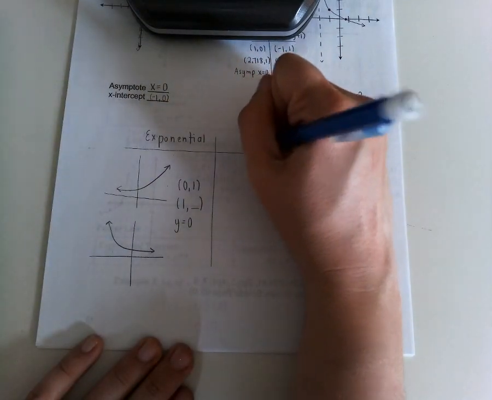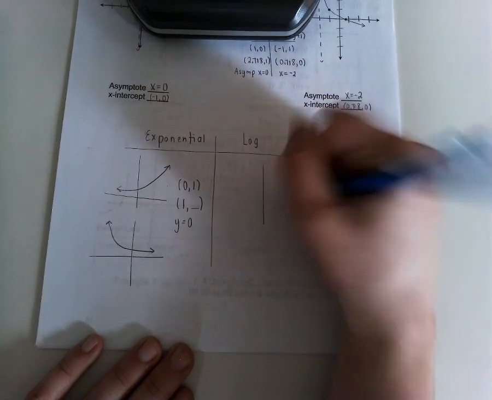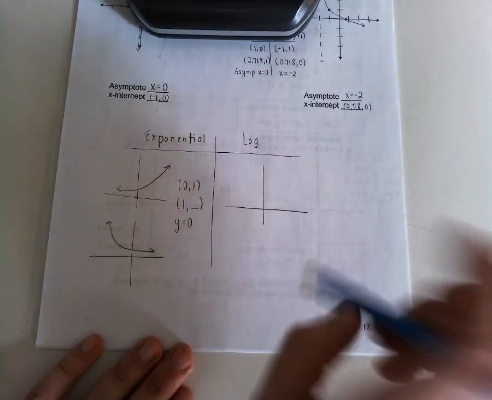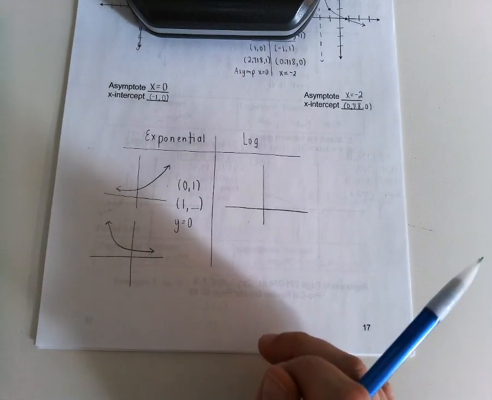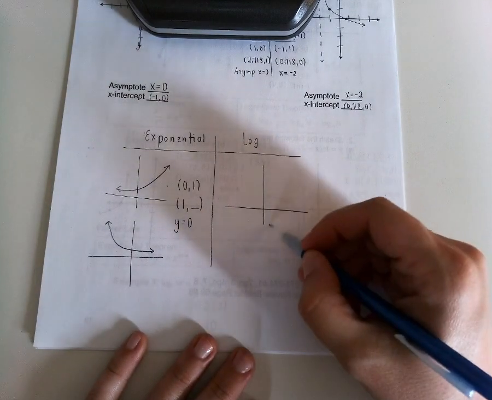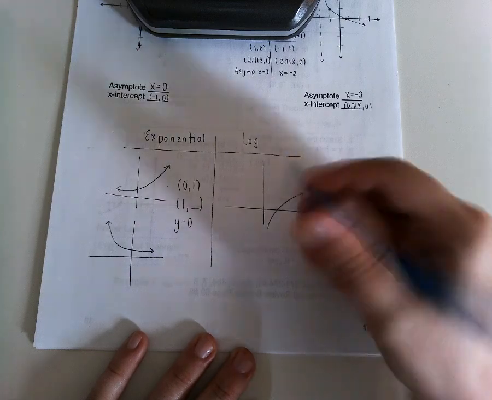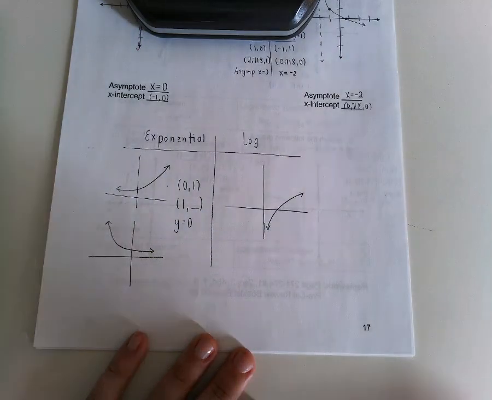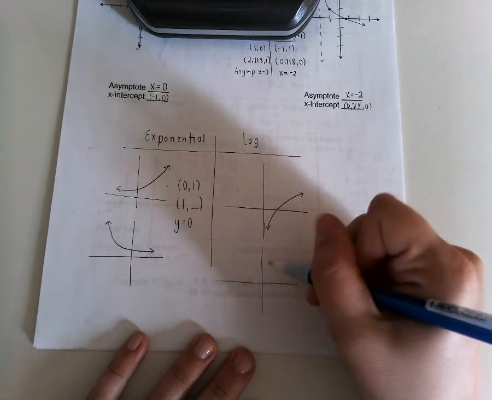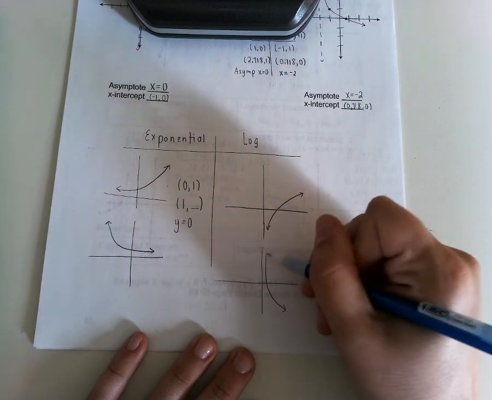Logarithmic functions, I should draw that differently, are going to look like this, or like this.